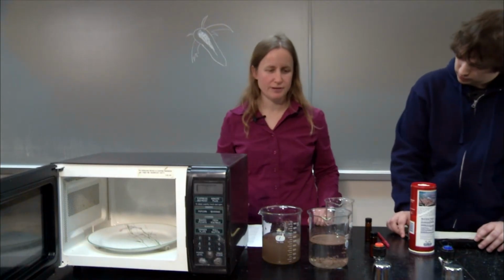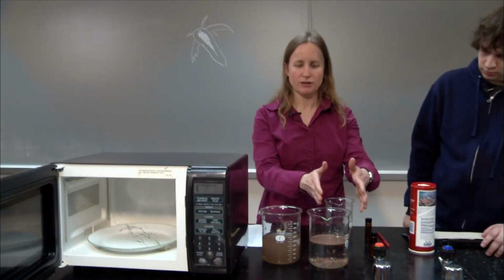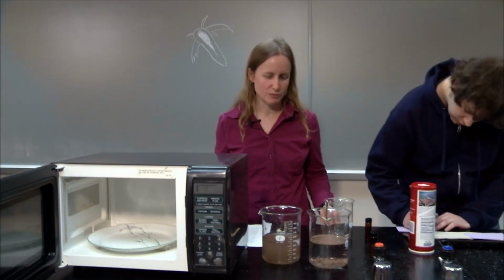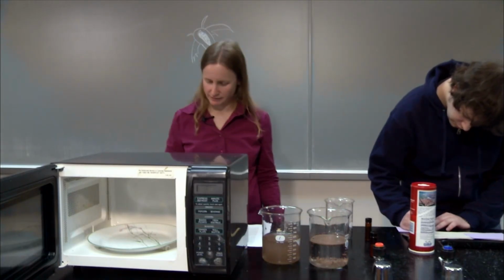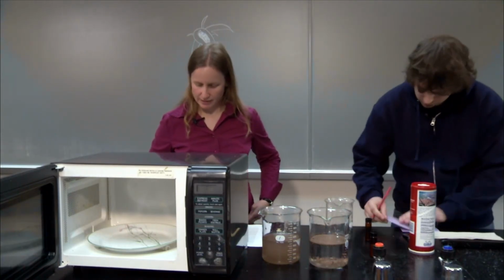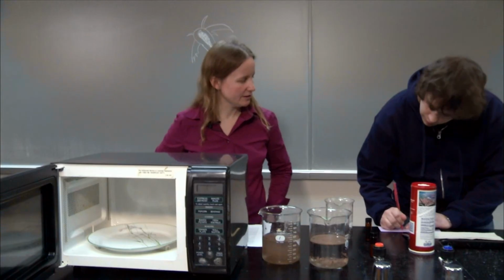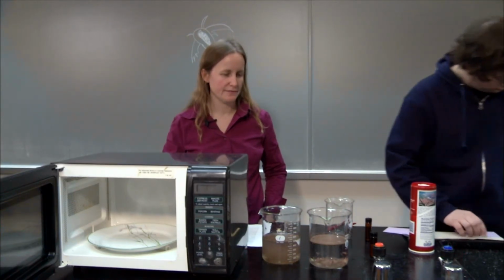Okay, so now we have our control case and our test case. Let's make sure to label them, so if we come back in a few days, we will know which one was which. So Chris is labeling them right now, control and test. Great.